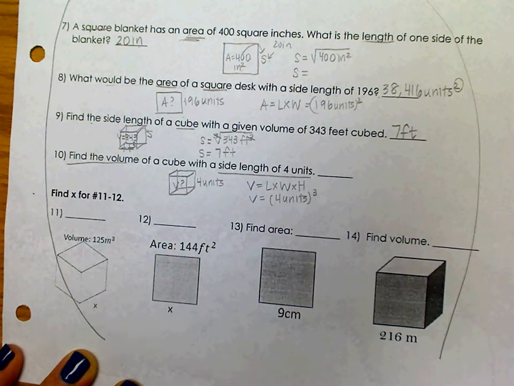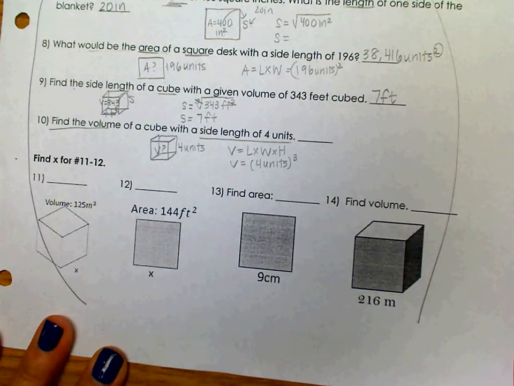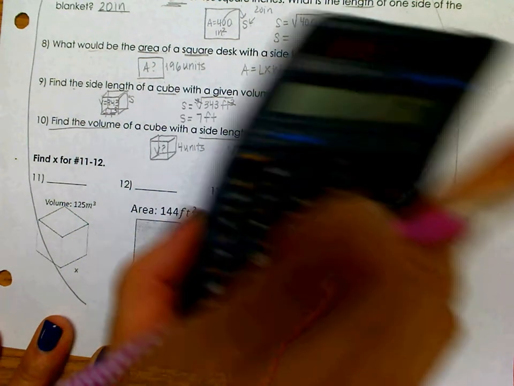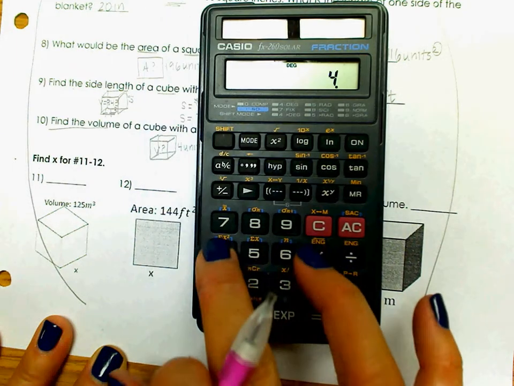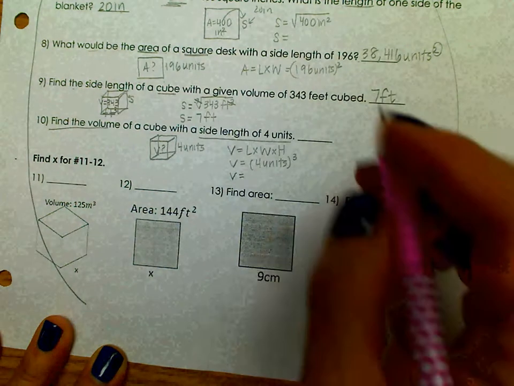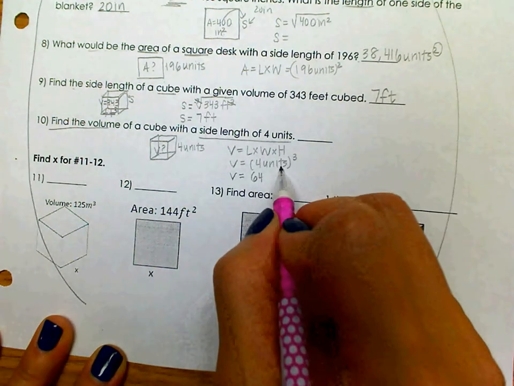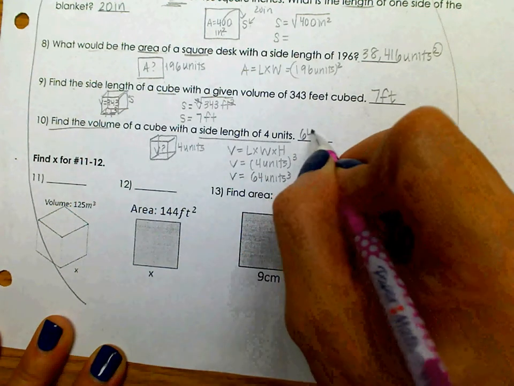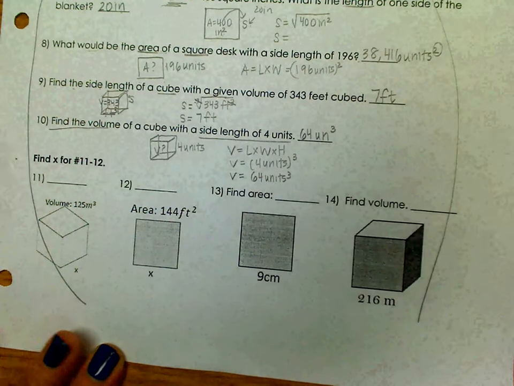So 4 times 4 times 4, right? You can do that in any basic calculator. And then that comes out to be, my brain I don't trust right now, so 4 times 4 times 4, 64. 64, and then units times units times units, it's units cubed. So it's 64 units cubed. I'll just abbreviate that. Okay?